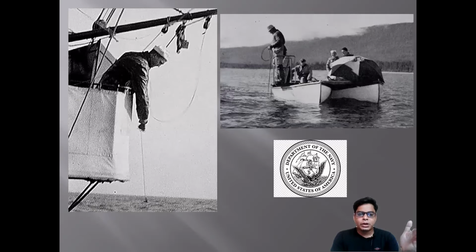Unfortunately, these maps were very crude, very limited and very unreliable. So this is the main drawback of this method.